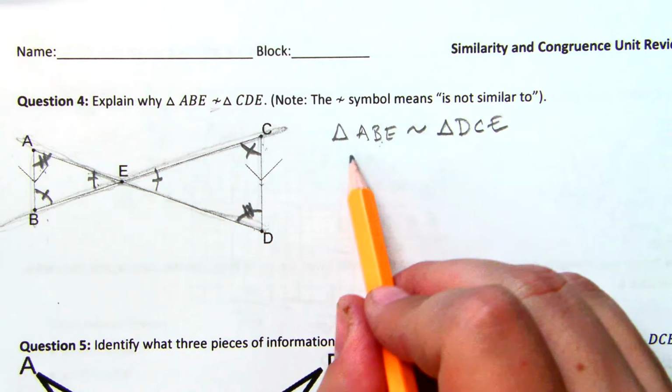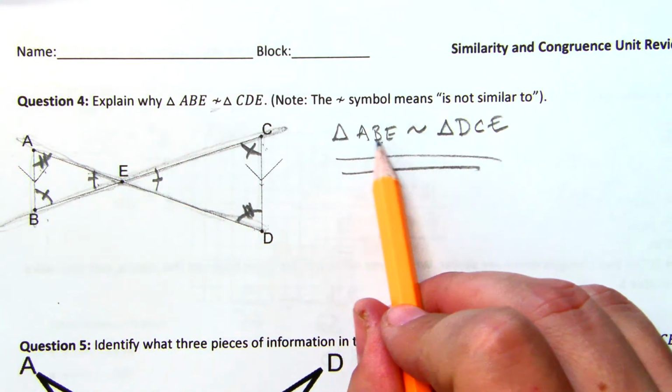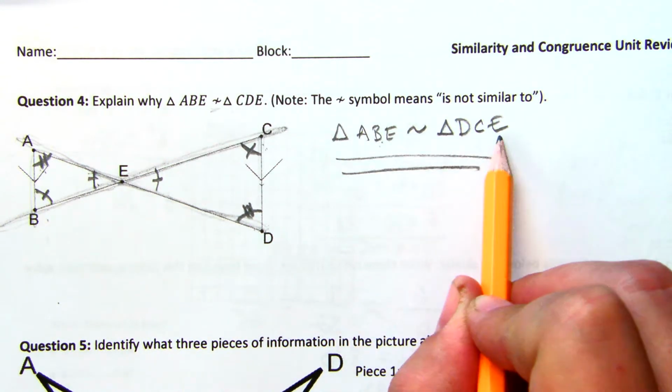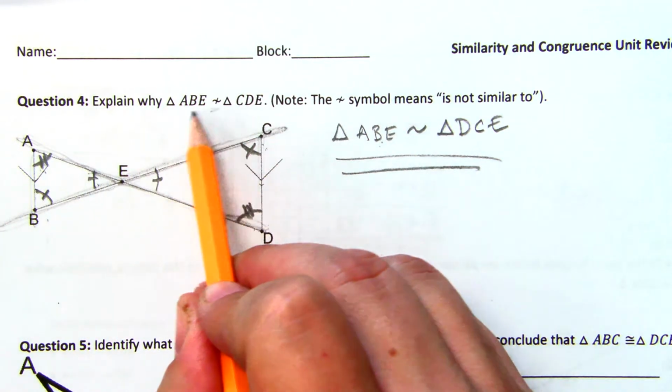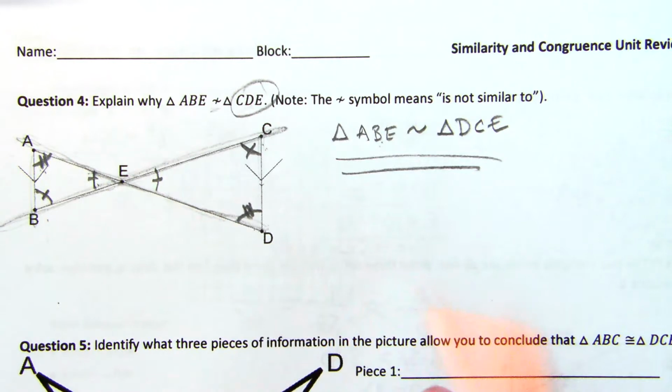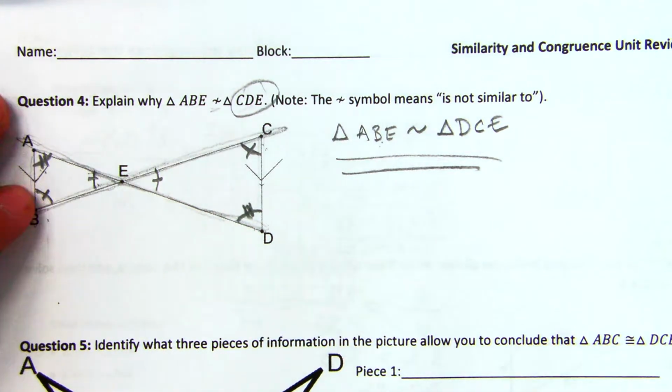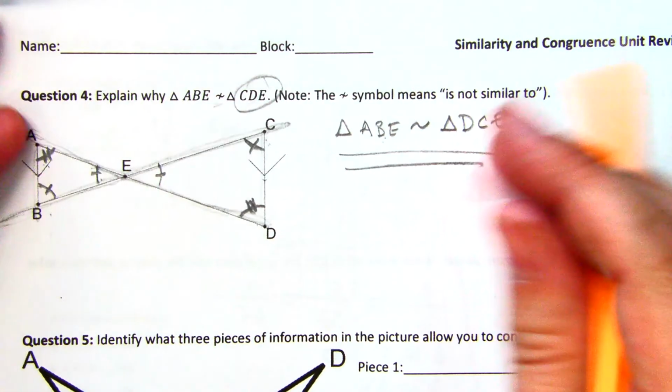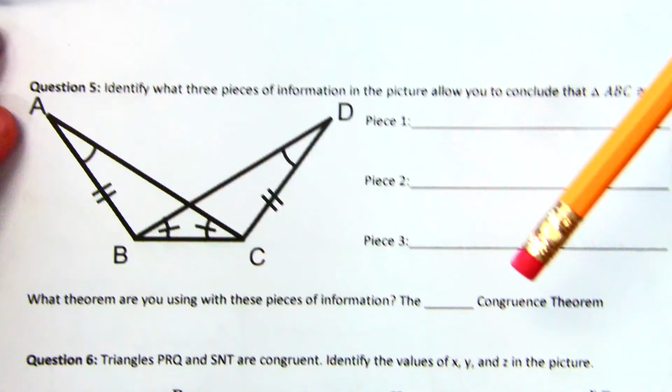So here's what I get. I know that triangle ABE is similar to triangle DCE, but not that it's similar to triangle CDE. So the problem here is that the letters are in the wrong order. And I guess we could, yeah, that's probably enough.